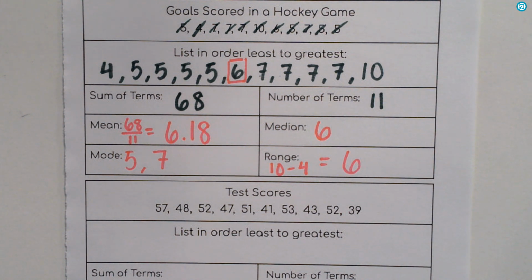Hey, any questions right now about that first problem? Right, measures of center, they're not difficult. It's just a matter of remembering which one's which and taking your time and not losing numbers while you do it. We've got one more.